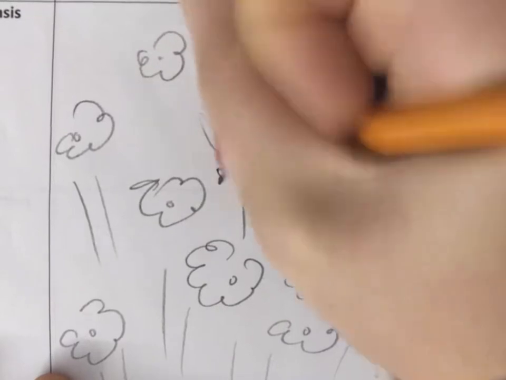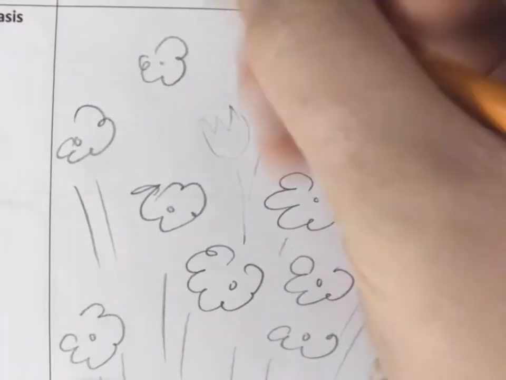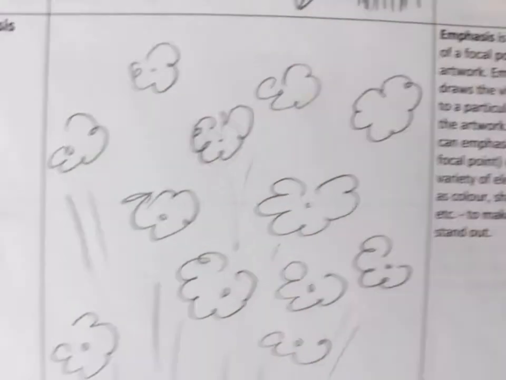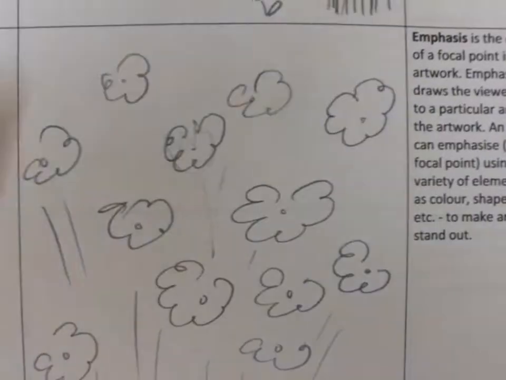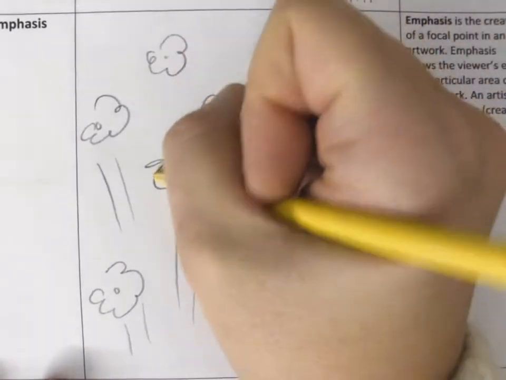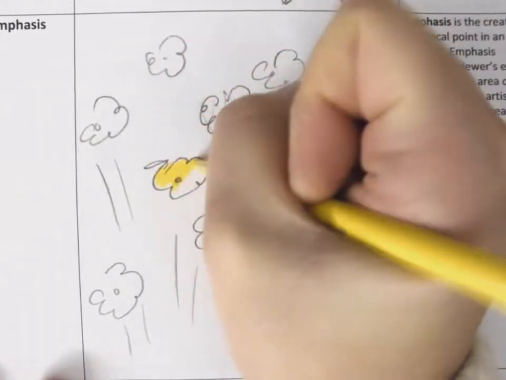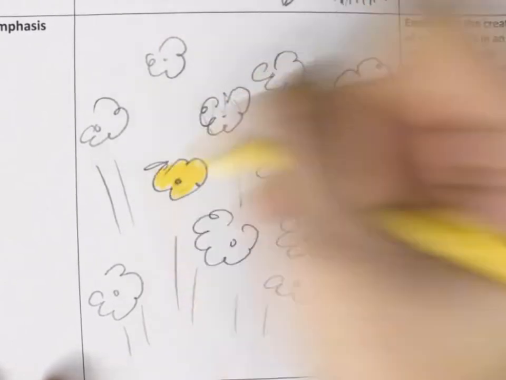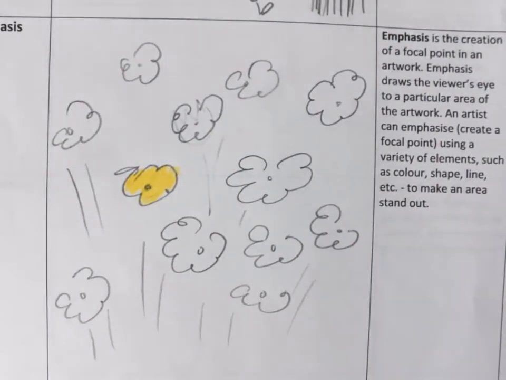If not with shape, okay, pretend now all of my flowers are the same. We're going to go back to all of them being the same. How can I emphasize one of my flowers? Yeah. Good. I could color it in. Okay, now everybody's eye is always going to go to the one that is colored in. Or maybe it's going to be a field of yellow flowers.